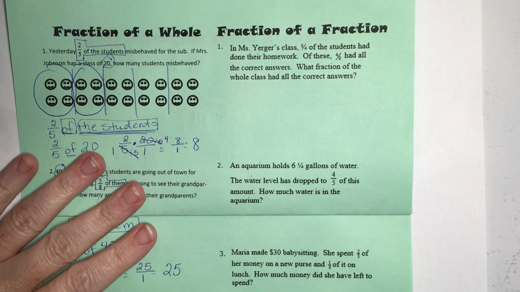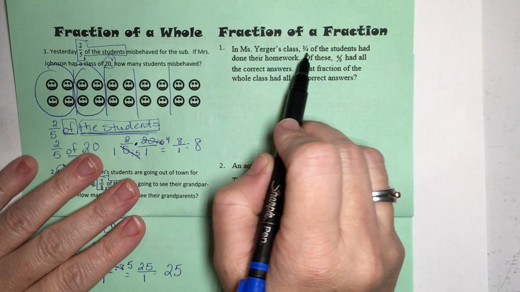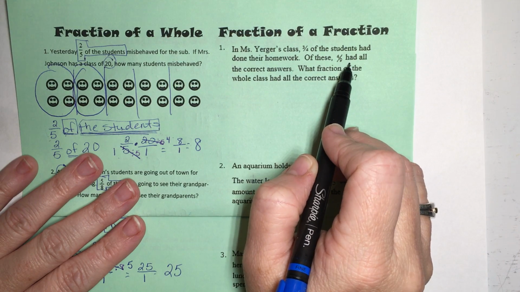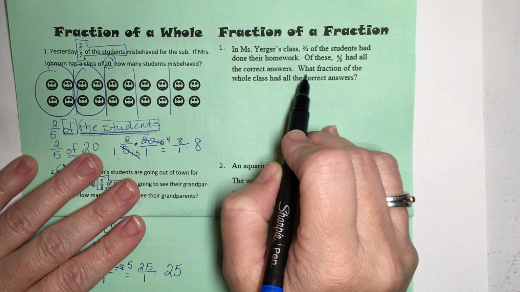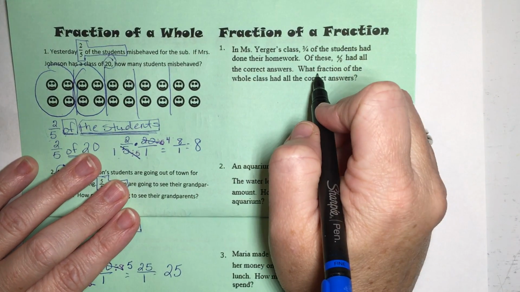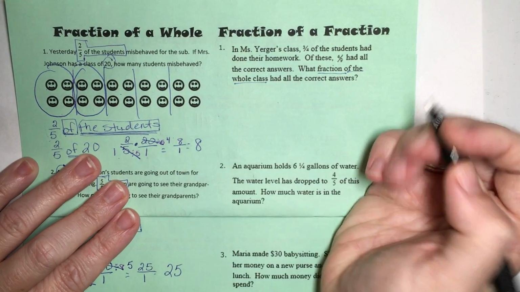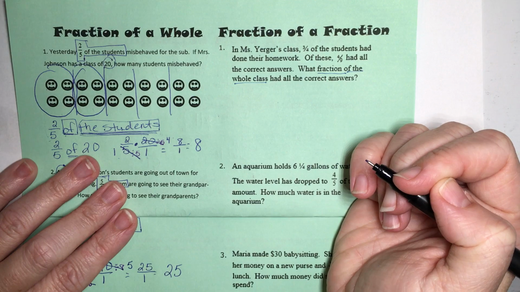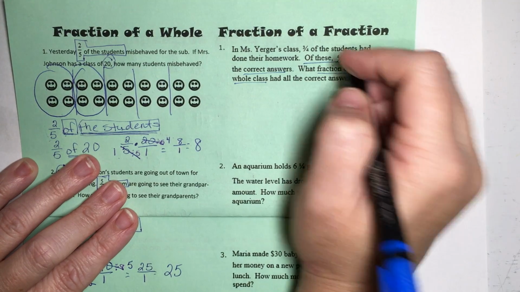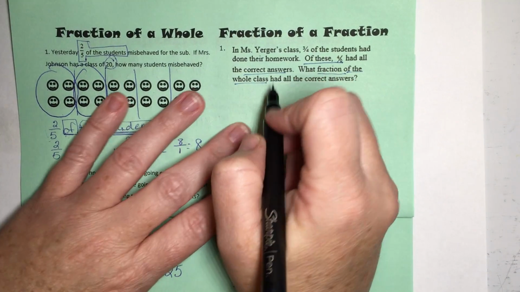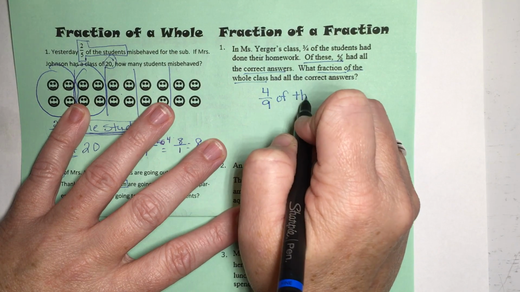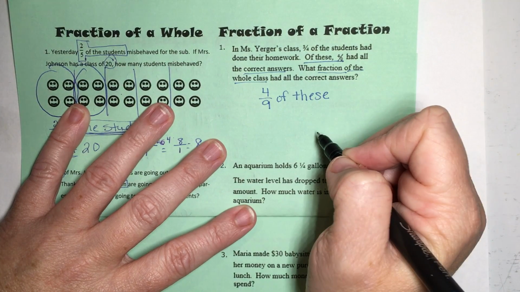All right, so number one says, in Miss Yerger's class, 3/4 of the students had done their homework. Of these, 4/9 had all the correct answers. Ooh, I hope I'm in that 4/9. What fraction of the whole class had all the correct answers? Okay, so it's asking us what fraction of the whole class had all the correct answers. So we know that of these, 4/9 had the correct answer. That's kind of a funny little way that they worded it. So it's 4/9 of these had all the correct answers.